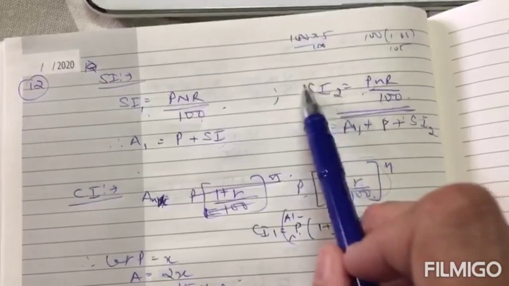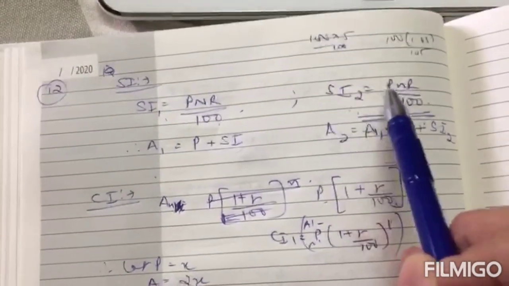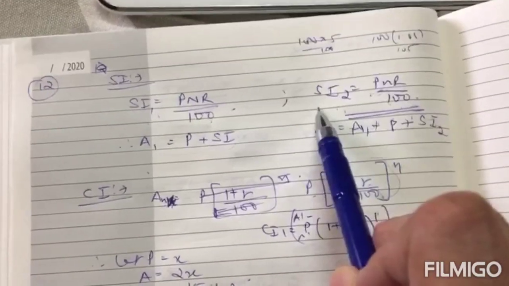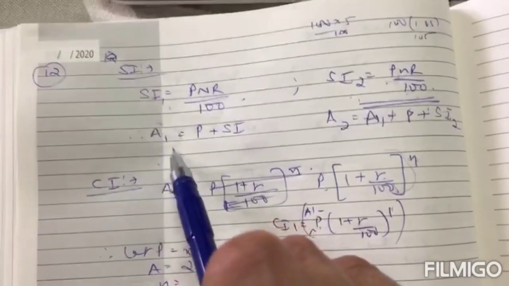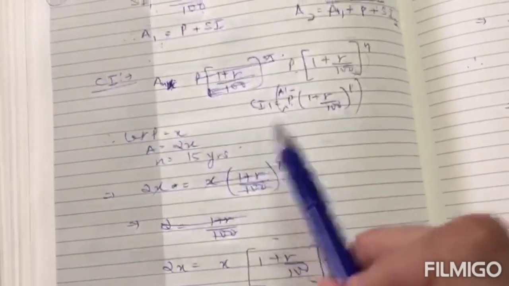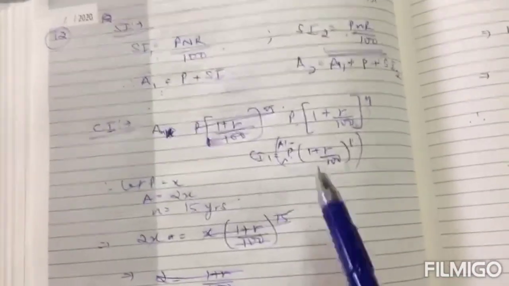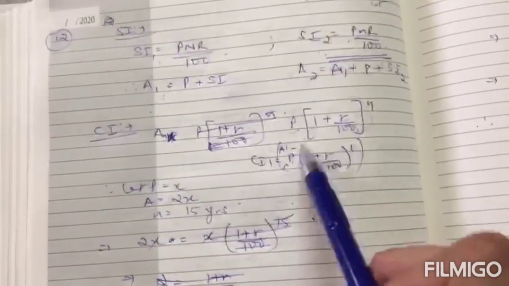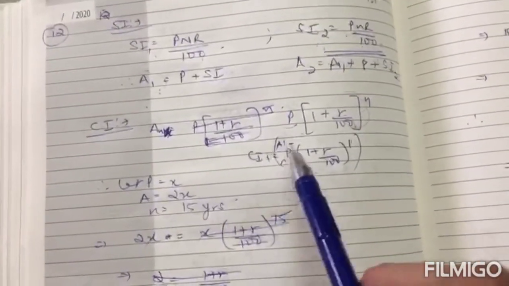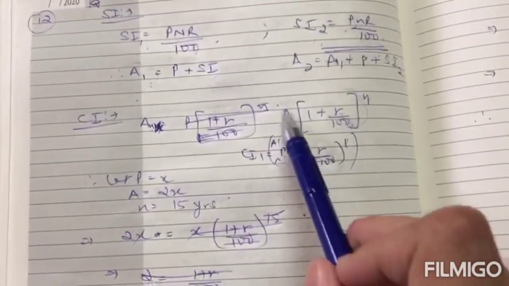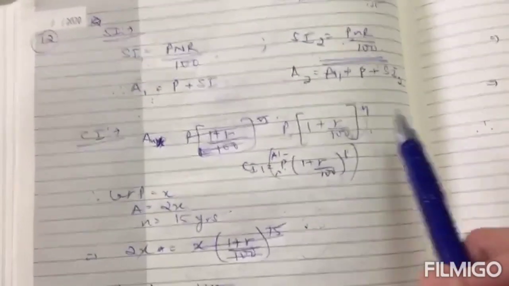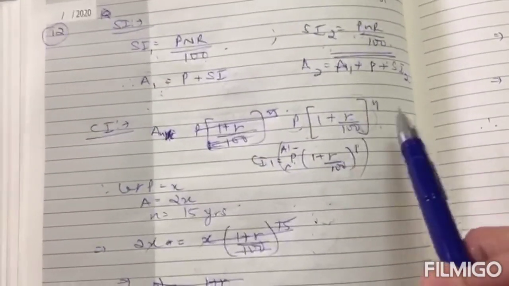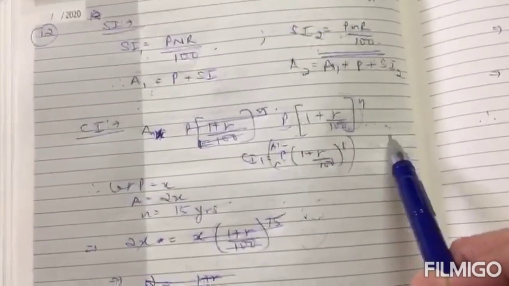For example, simple interest in the second year is still calculated on the original amount invested and not on the amount at the end of the previous first year. Whereas in compound interest, we calculate interest every year on the amount at the end of the previous year, not on the original amount. Only in the first year in compound interest is interest calculated on the original amount.